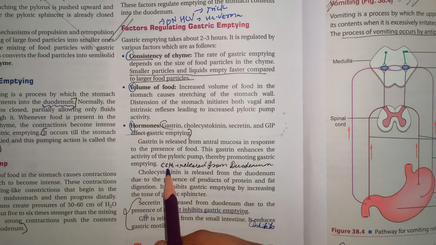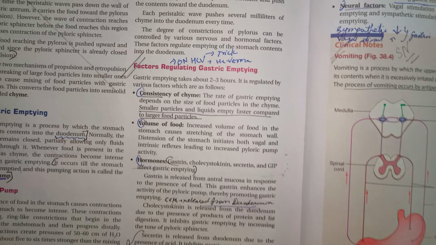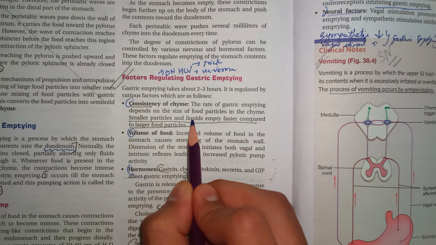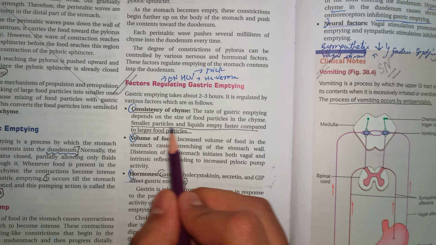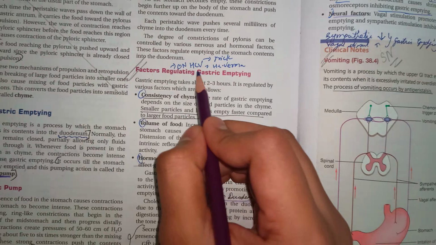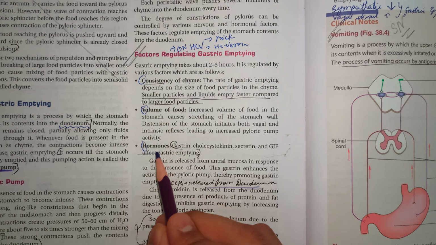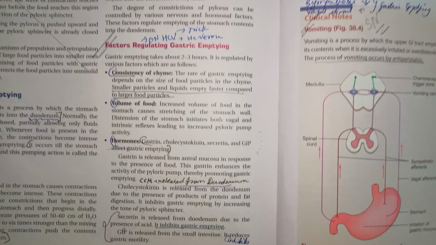CCK is released from duodenum. This is a point to remember. What does C stand for? Consistency of chyme. Liquids empty faster, and smaller particles empty faster. V, the last V of our mnemonic, stands for volume of food. So this was part 1 of the topic.